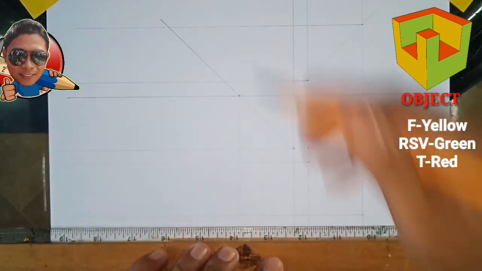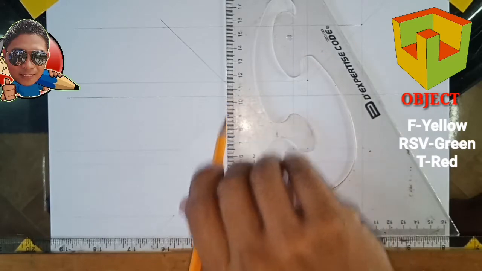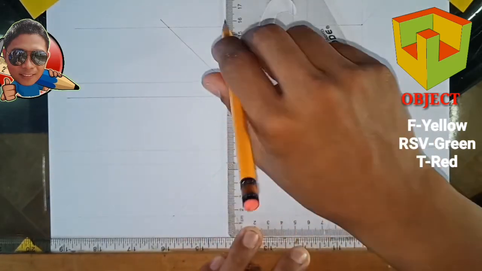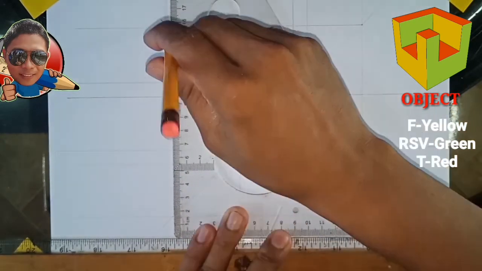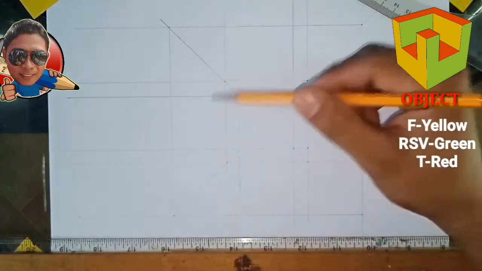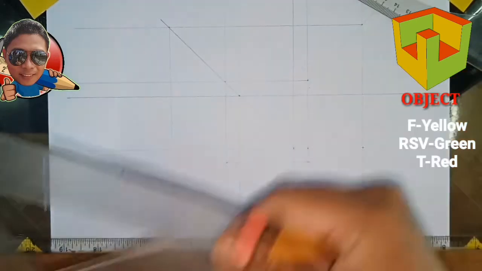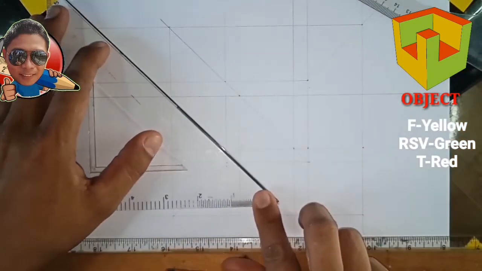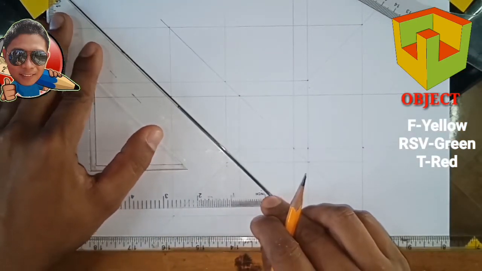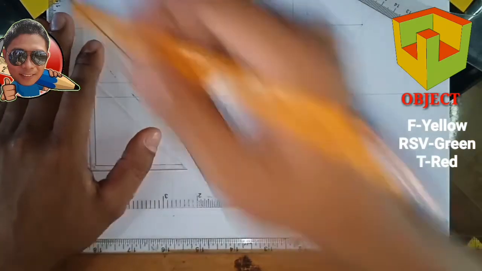All we need to do is to project them. Project. 1, 2, 3, 4, 5. Para magawa natin yung last box, project natin siya 45 degree angle.